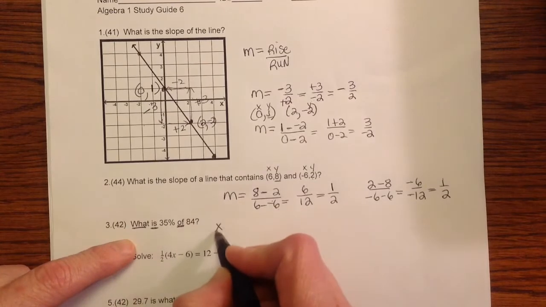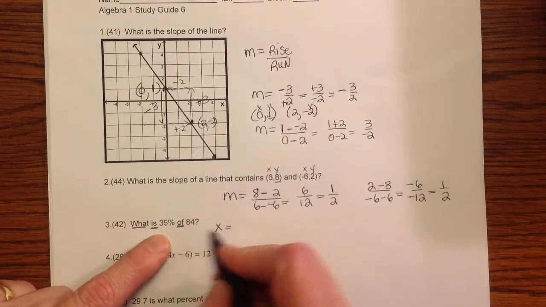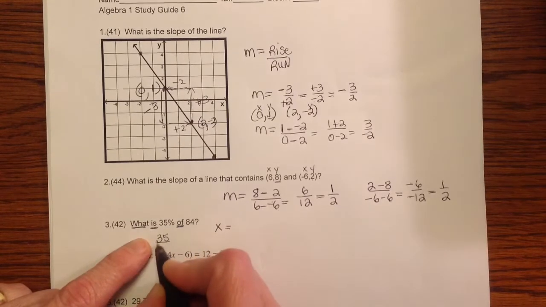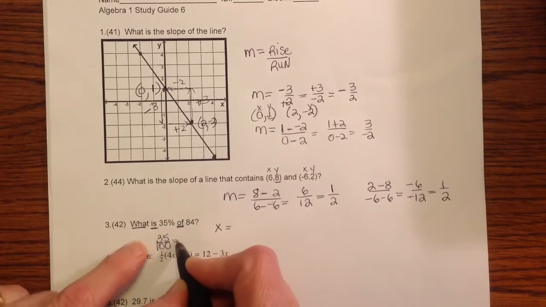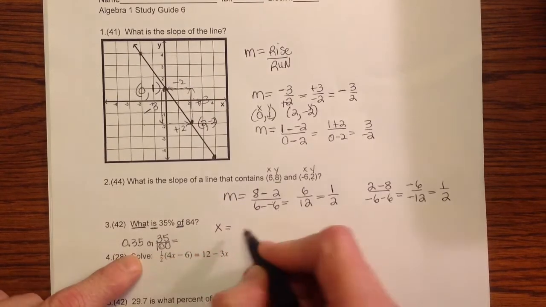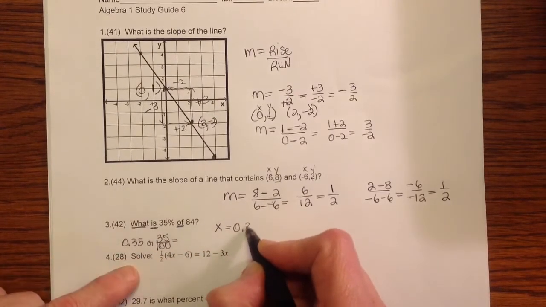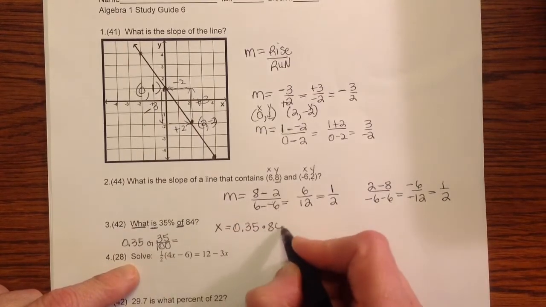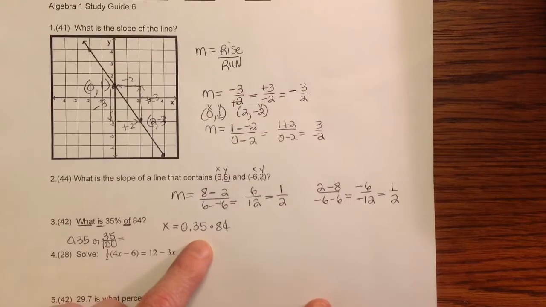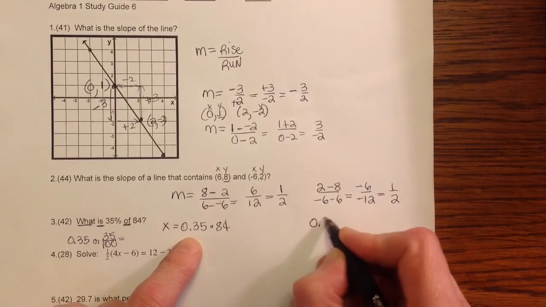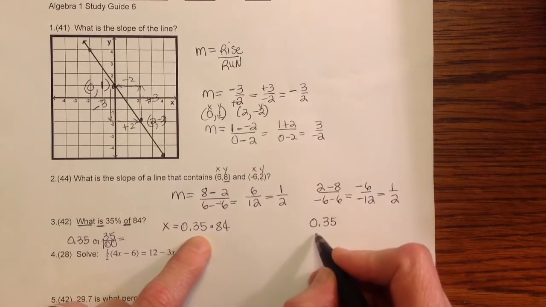So I have x equals, that's my "is." 35% is either going to have to be written as 35 over 100 and reduced, or it can be written as 35 hundredths as a decimal. And I like the decimal, especially from 9th grade up. And then "of" is my times, and then 84. So I'm going to put the 0.35 on top, and I'm going to put the 84 on the bottom.